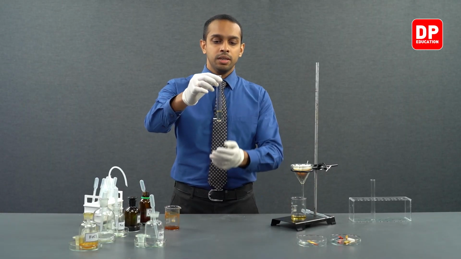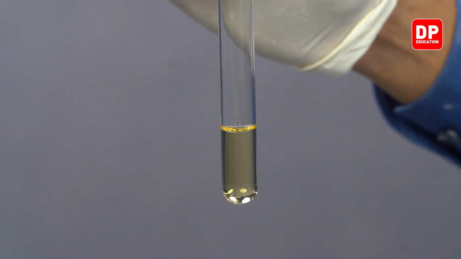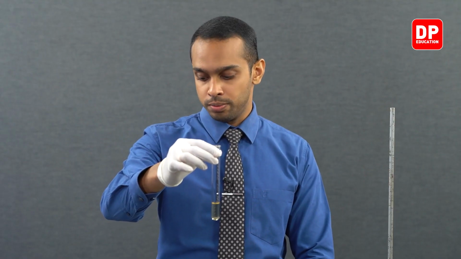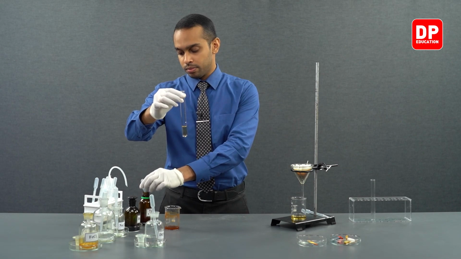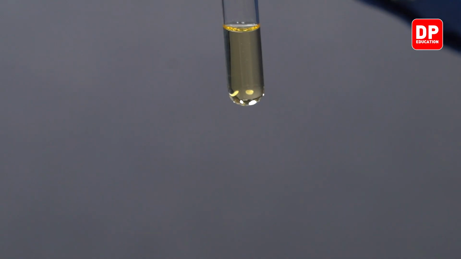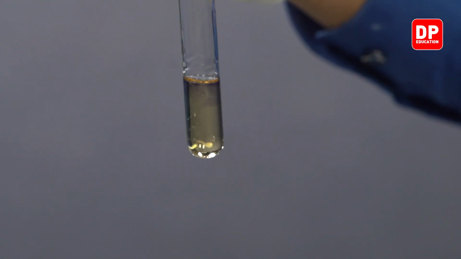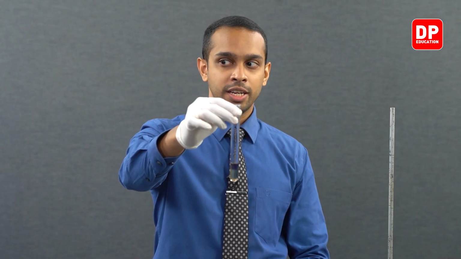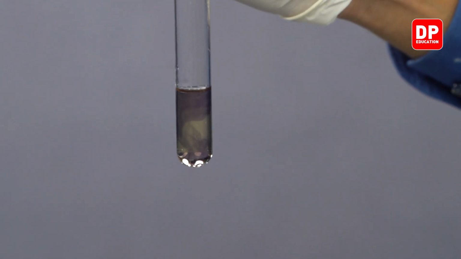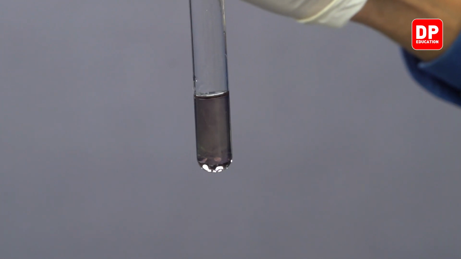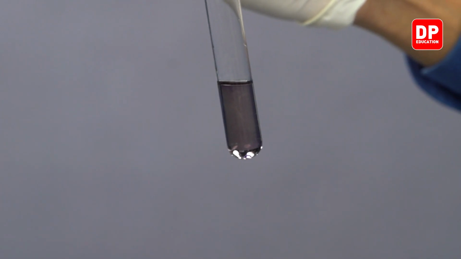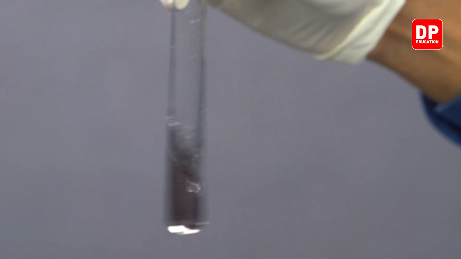Now we have our neutral ferric chloride solution here. To this, let's add a small amount of phenol. Let's add a drop of phenol. As you can see, when we add a small amount of phenol, the color of this solution is starting to change. I have not yet shaken it, but you can see a violet color forming when we add phenol to our ferric chloride solution. Let's mix it to see the color very clearly.